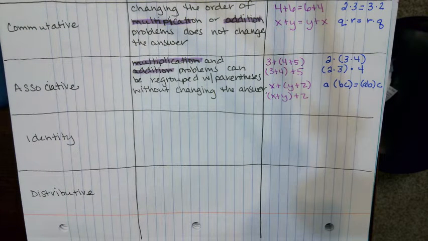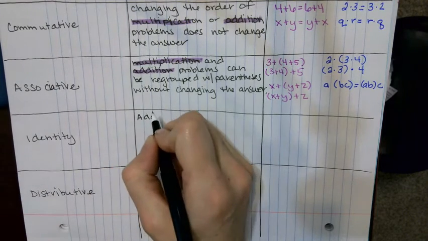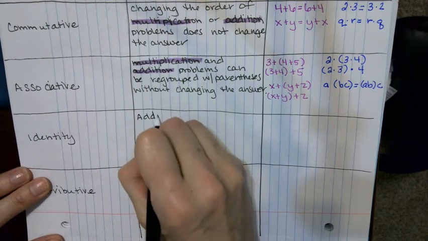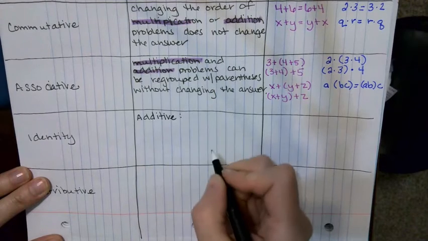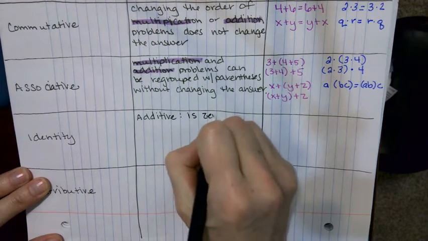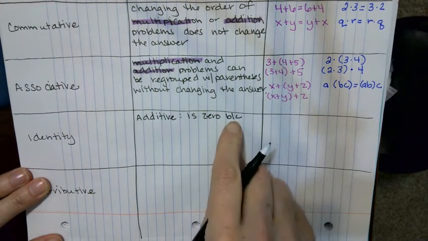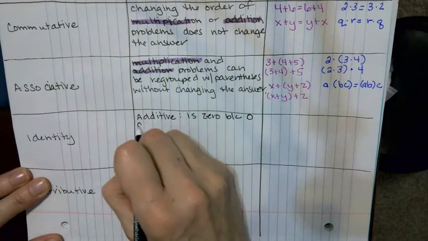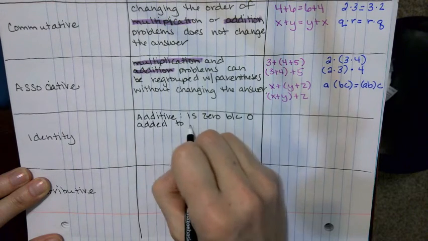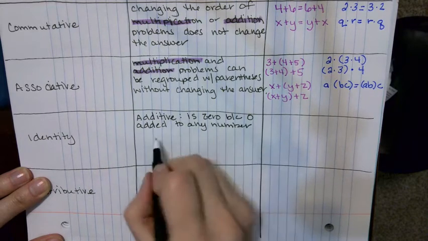The identity rule is something that's really cool. You have 2 rules: an additive identity and a multiplicative identity. Your additive identity is 0, because 0 added to any number is just that number.